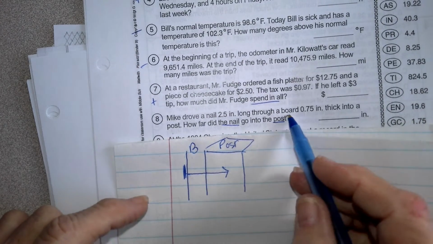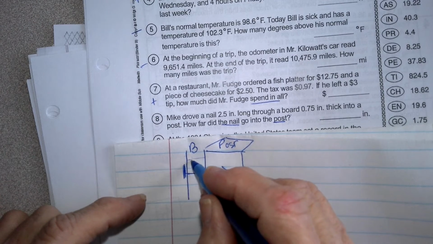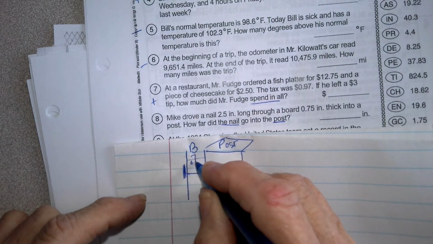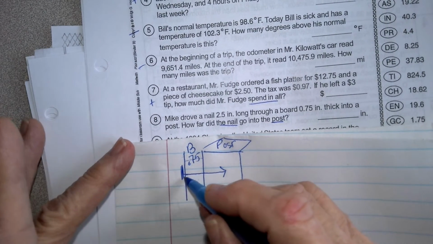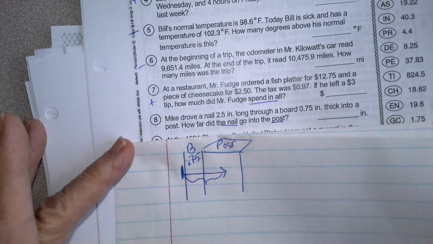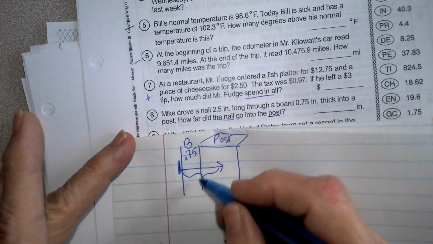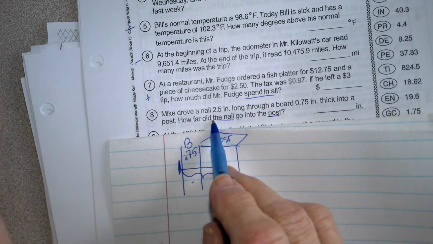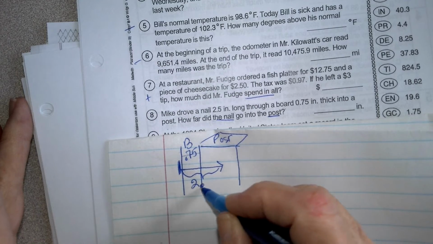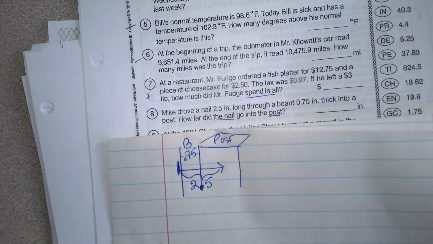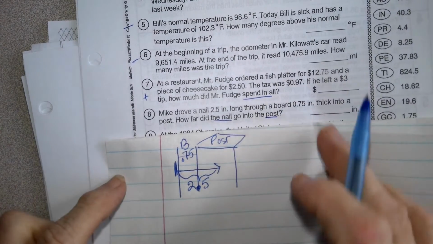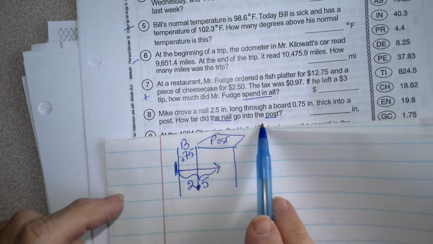The board itself, from here to here, was 0.75. The nail itself, now watch carefully my picture, was 2.5 inches long. Okay. Who can read me the question again? Adora: How far did the nail go into the post? Okay, and that's all they want to know. How far did that nail go into the post?